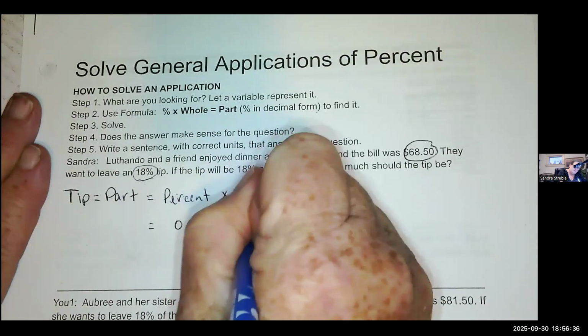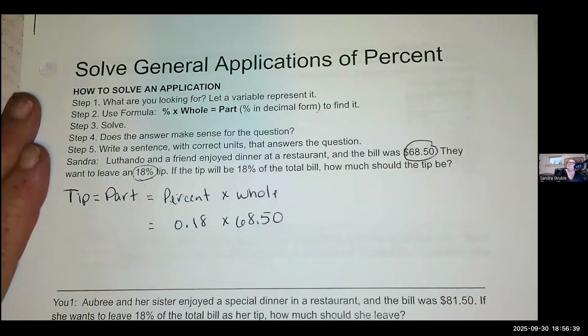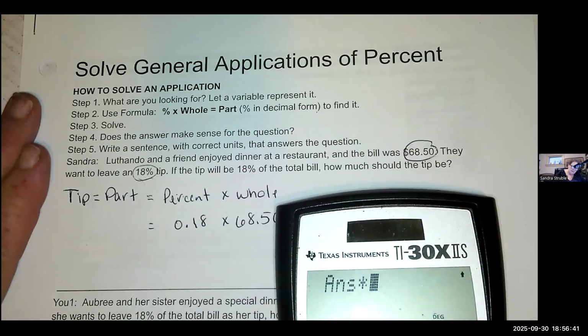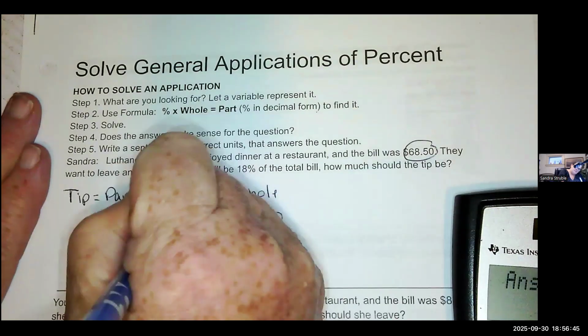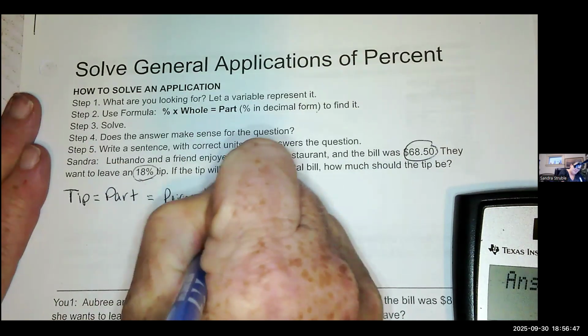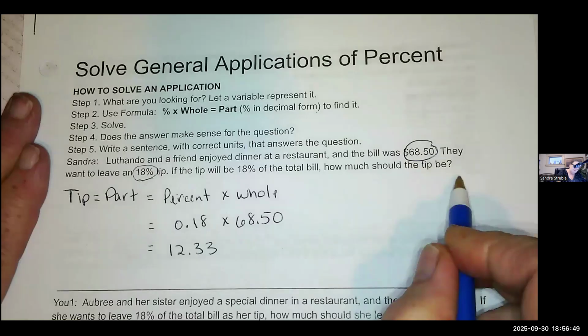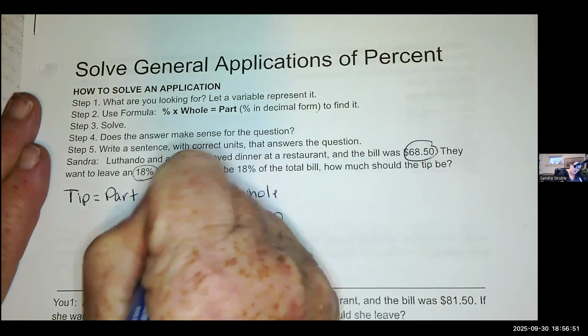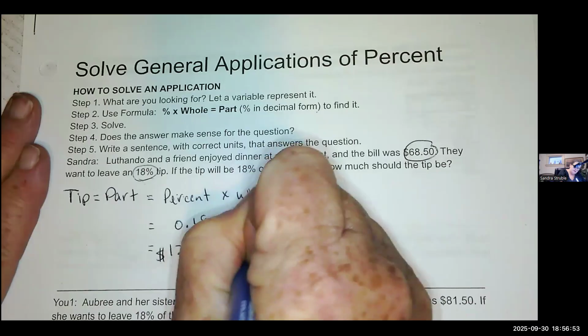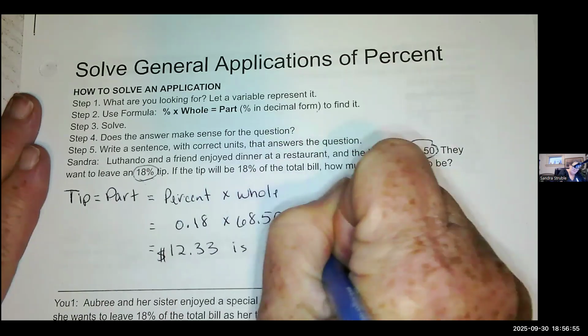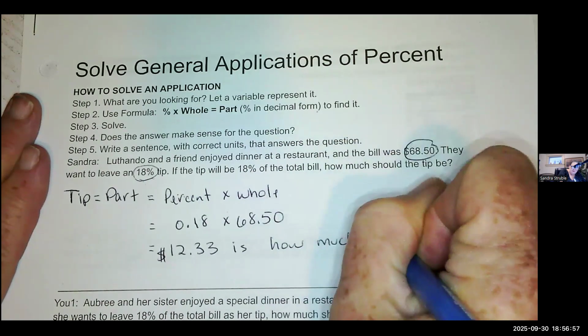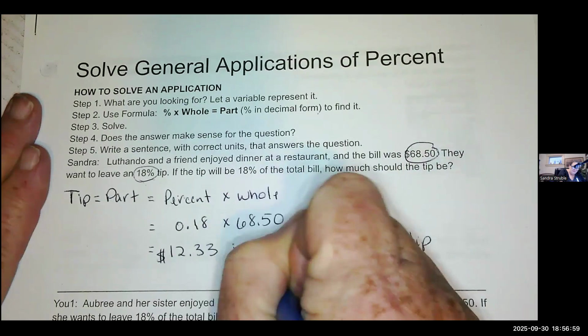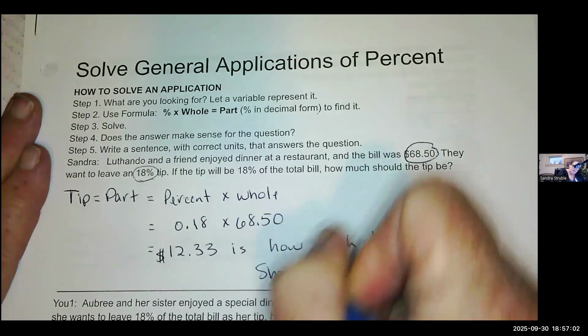And we're just going to multiply those two, 0.18 times 68.5, and I got 12.33. So how much should the tip be? $12.33 is how much the tip should be in order to leave 18%.